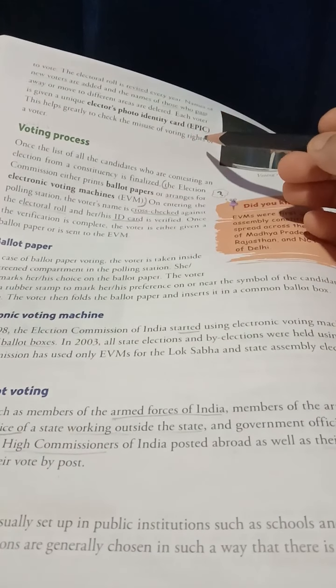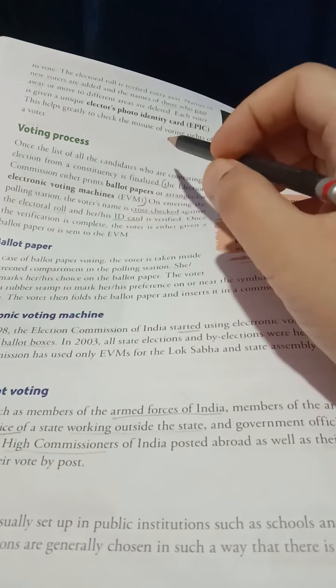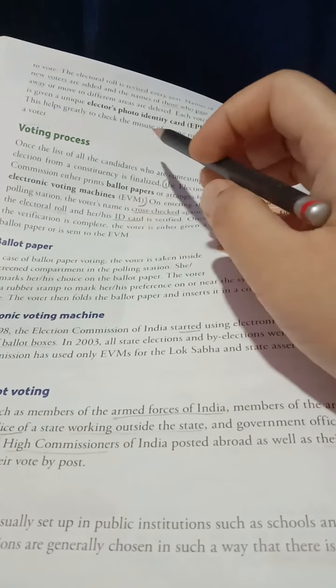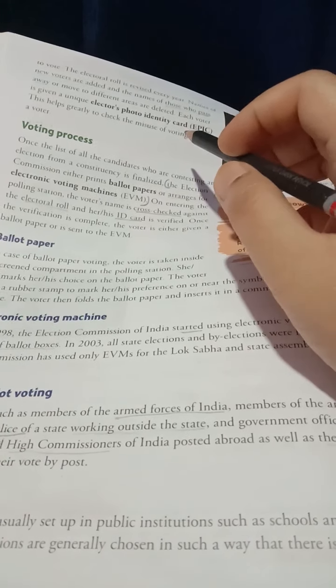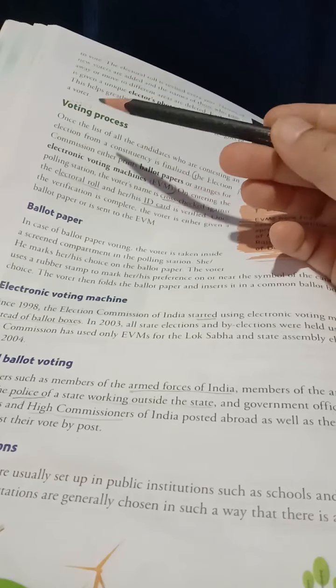Next, EPIC. What is the full form of EPIC? Electoral Photo Identity Card. This identity card contains the voter's name, address, date of birth and the photograph of the voter.